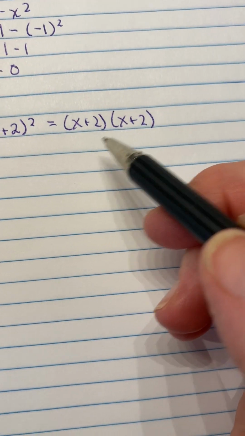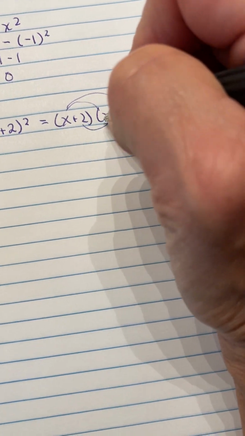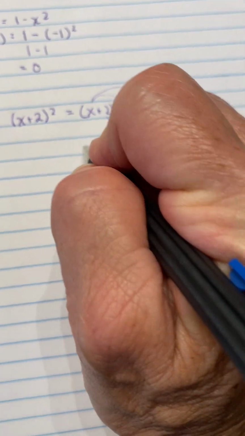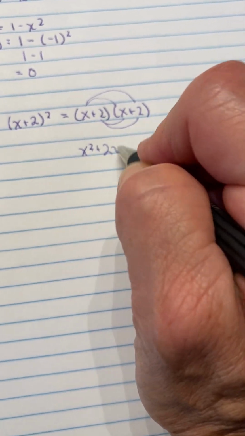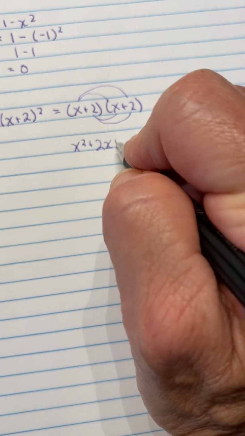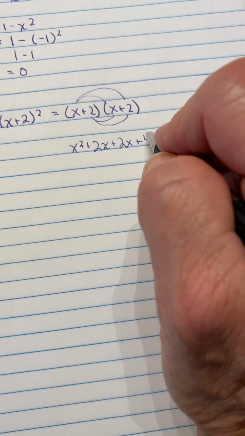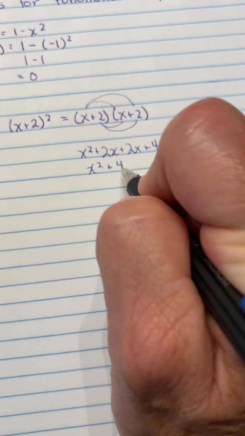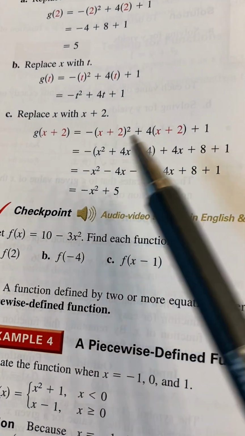And we have a binomial times a binomial, so we need to FOIL or use the distributive property, however you like to call it. Same thing, x times x is x squared. Outer x times 2 is 2x. Inner 2 times x is 2x. And then the last 2 times 2 is 4. So we combine our like terms. We have x squared plus 4x plus 4. Little review there. It's not a bad thing to do.